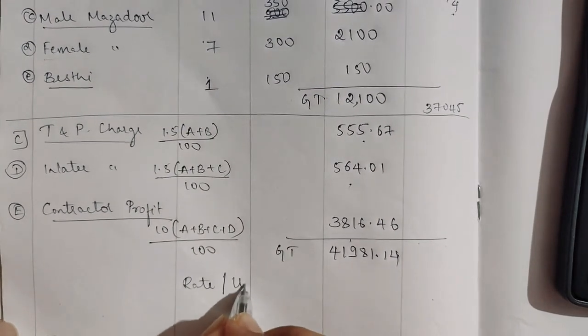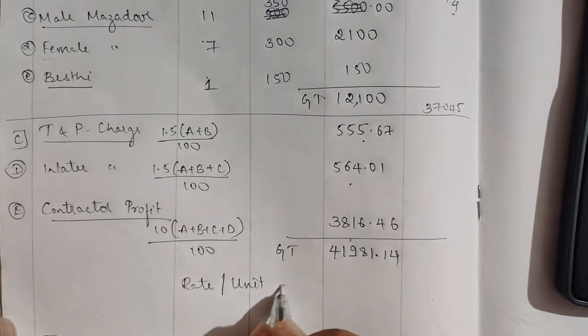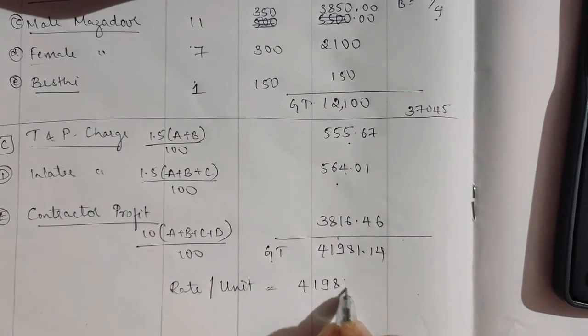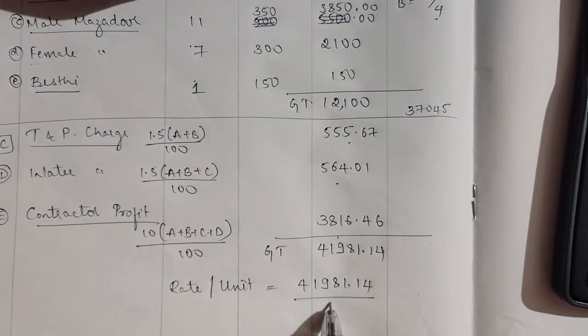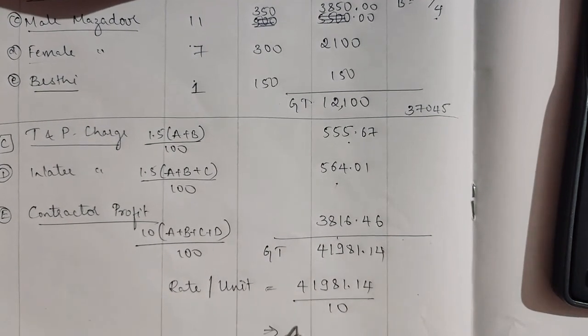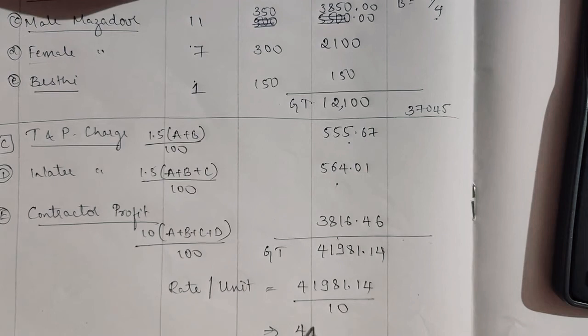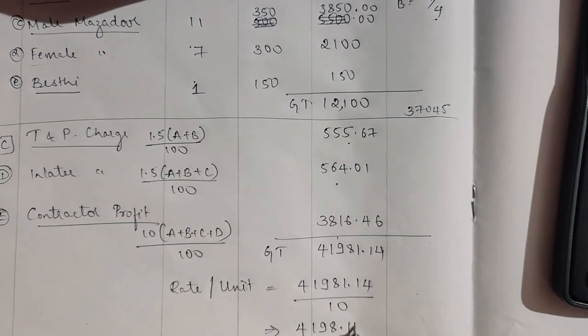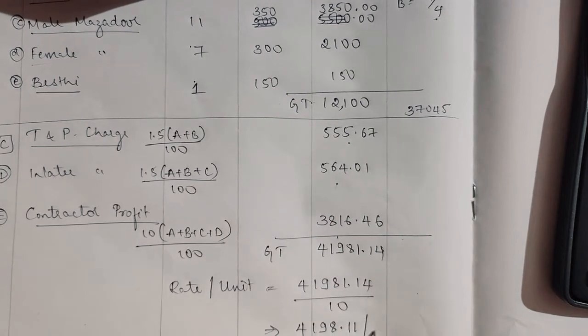Okay. Now rate per unit will be 41981.14 divided by 10, which is 419.11 per meter cube.